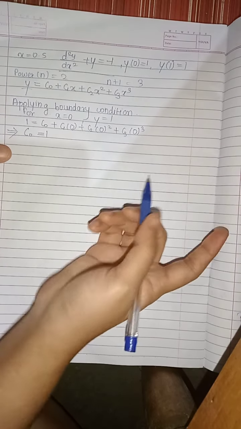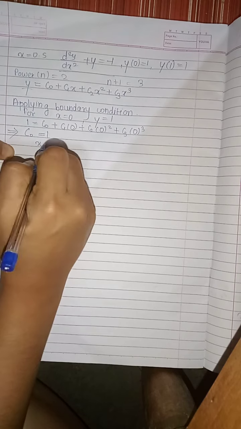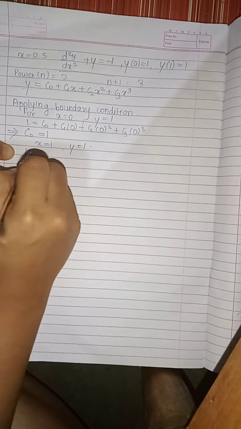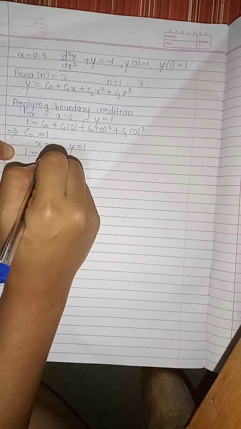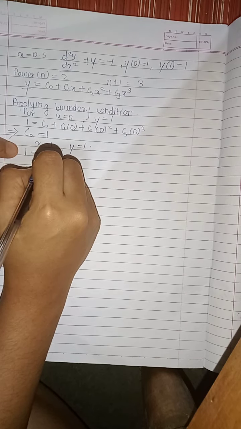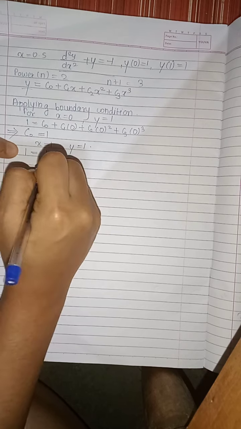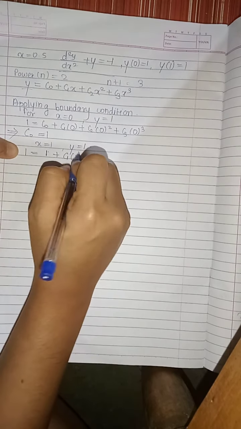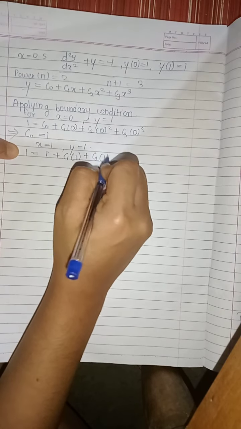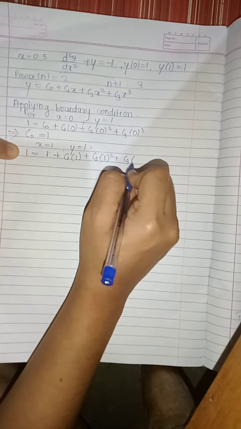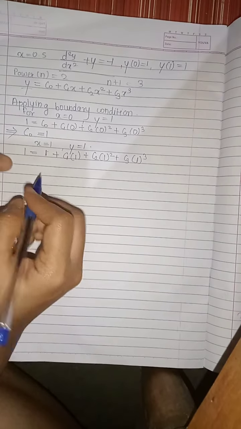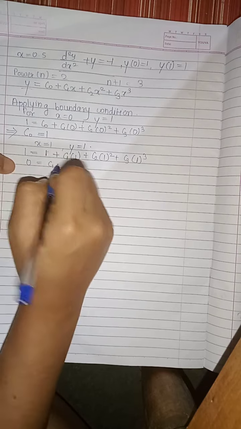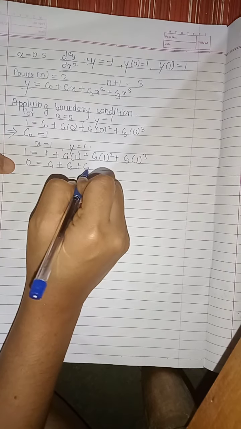Now you have to use the second boundary condition, that is for x equals 1, y equals 1. Substituting it, y of 1 equals, now c0 we have got as 1, so you can directly substitute here, plus c1 into 1, plus c2 into 1 square plus c3 into 1 cube. So this will give you 0 equals c1 plus c2 plus c3.